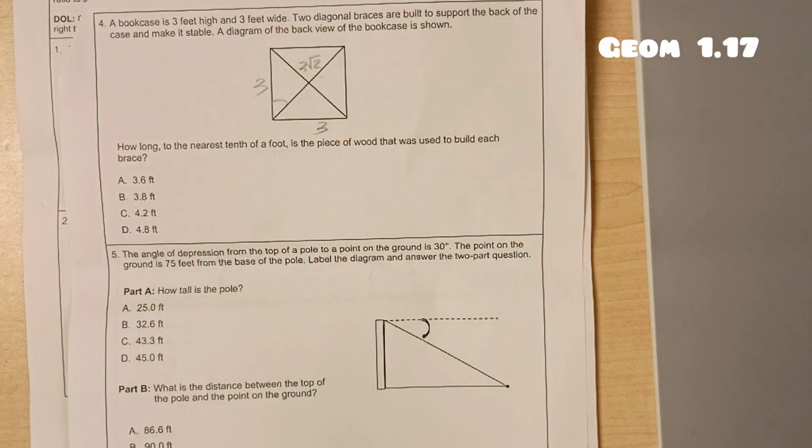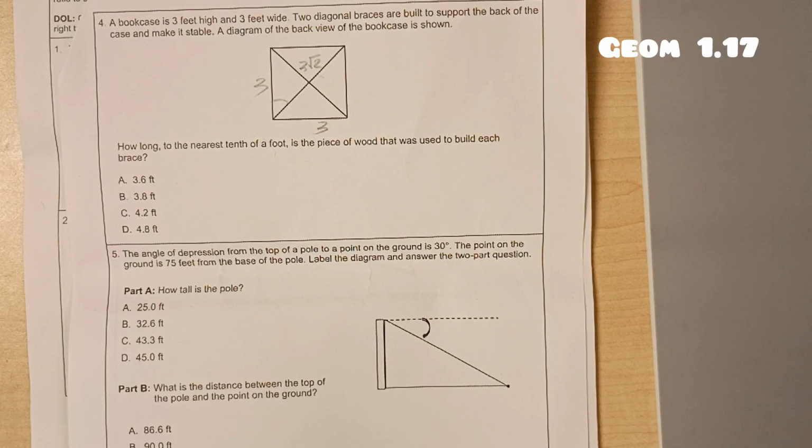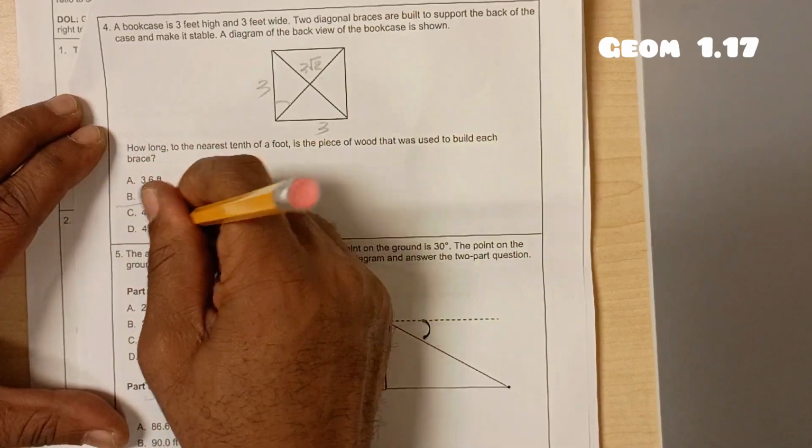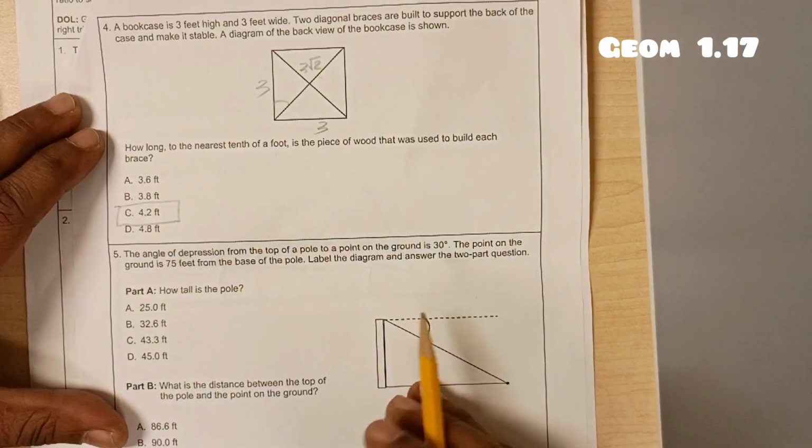What is 3 times the square root of 2? .2 is that answer. Just 3 times the square root of 2.